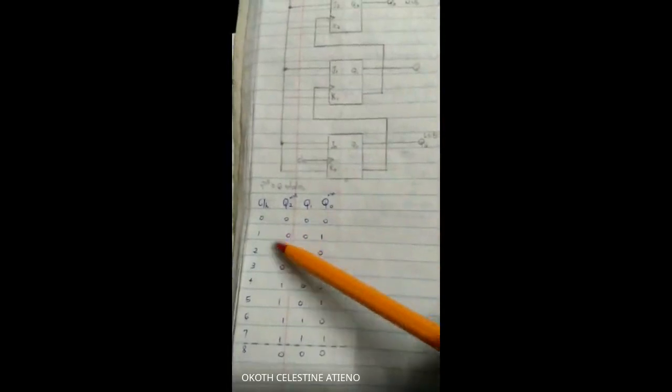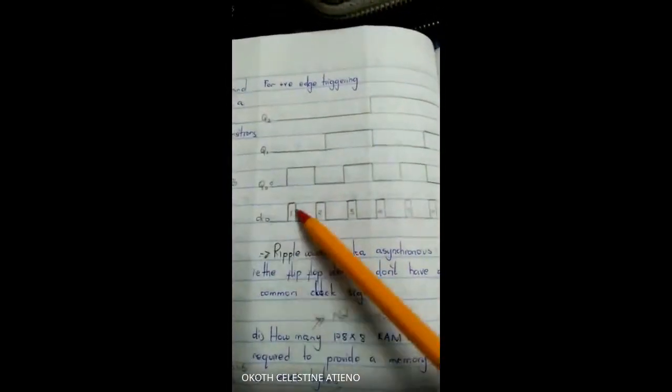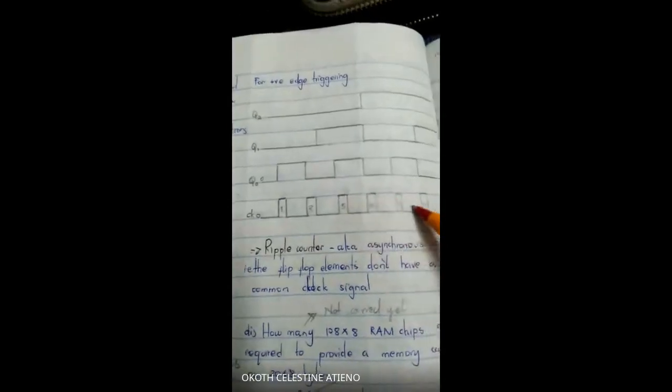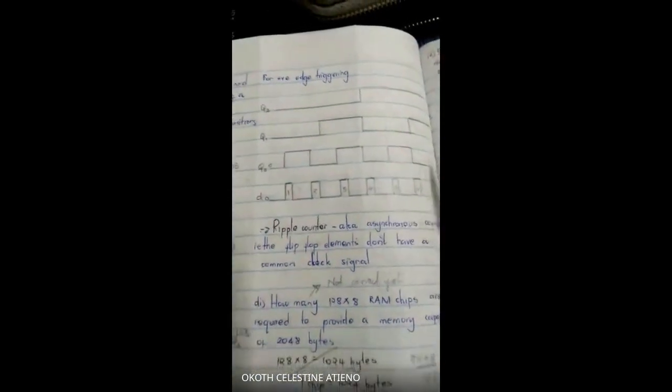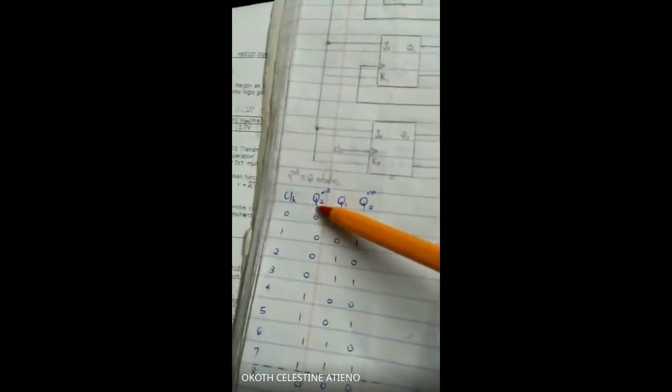So you will draw 1, 2, 3 up to 7. Say I reached 6, so I drew my clock 1, 2, 3, 4, 5, 6. For Q0, I was using positive edge triggering.